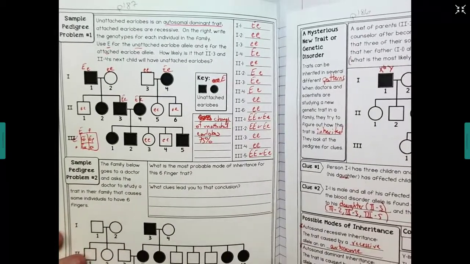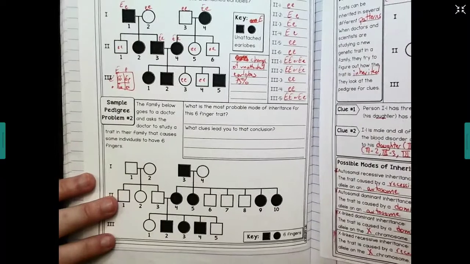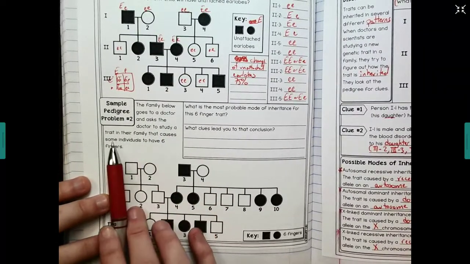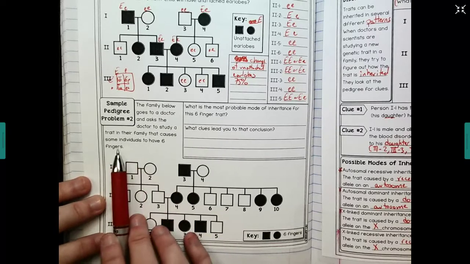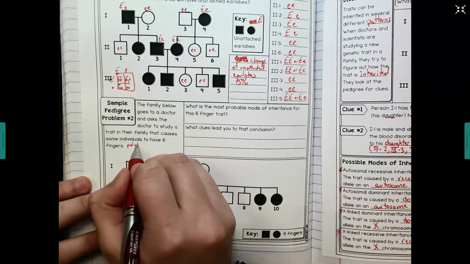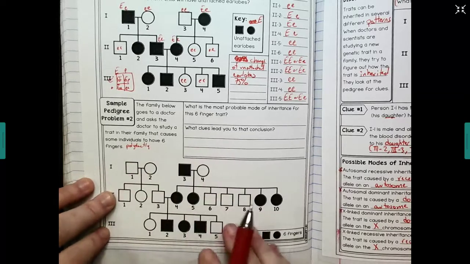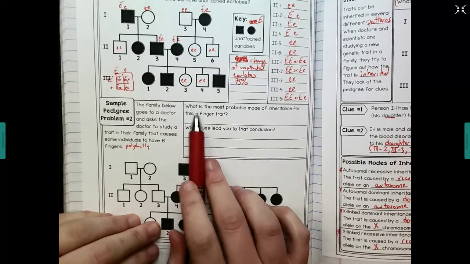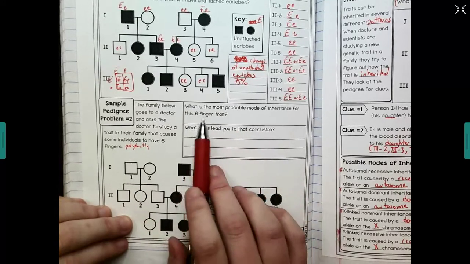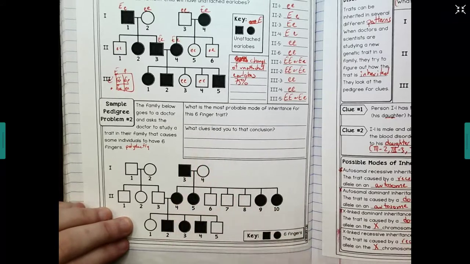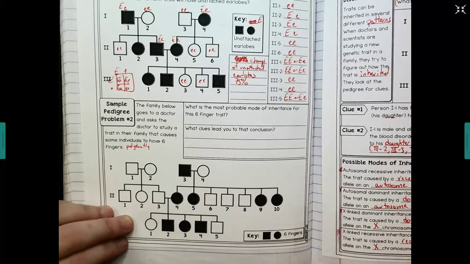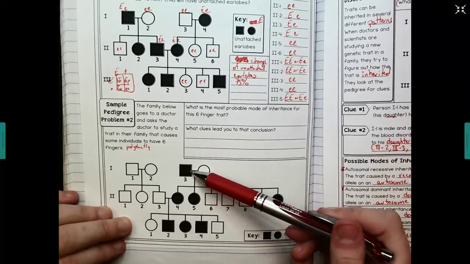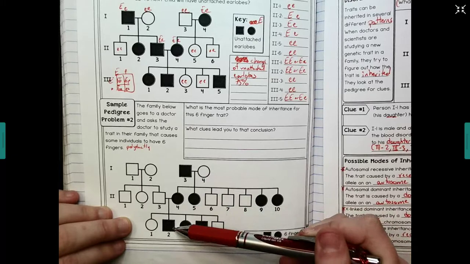So that's sample 1. All right, sample 2. So a family below goes to a doctor and asks the doctor to study a trait in their family that causes some individuals to have 6 fingers. Ooh, we talked about this. Polydactyly. Polydactyl. All right, so let's take a look. What is the most probable mode of inheritance for this 6-finger trait? So if I think back to over here, I see that this trait is in every single generation.